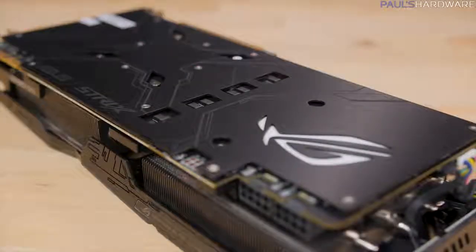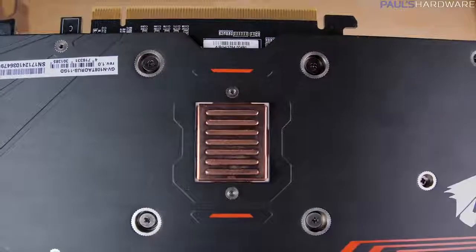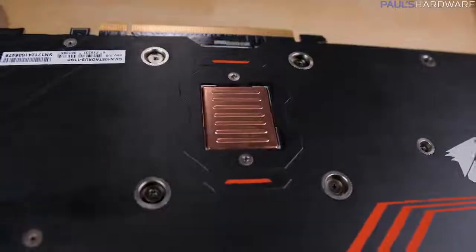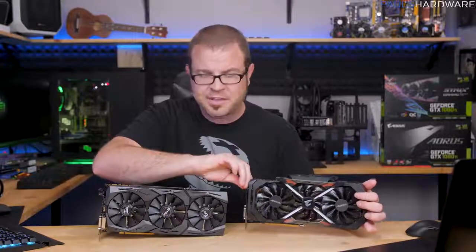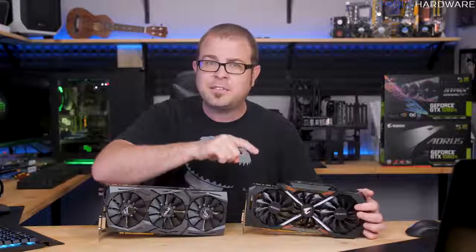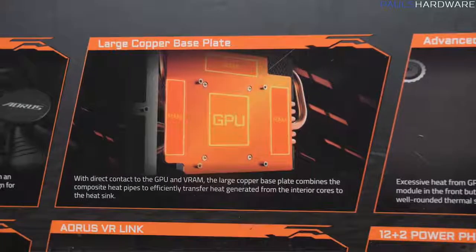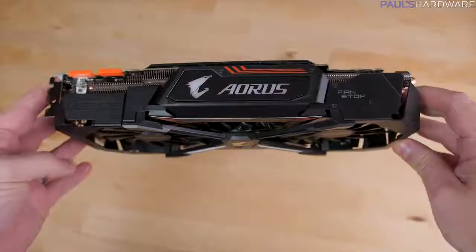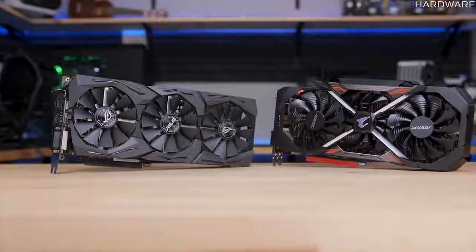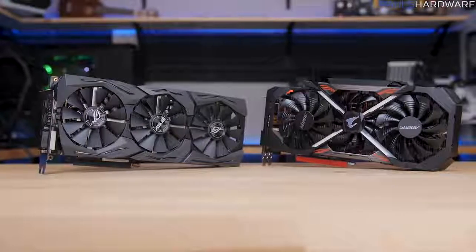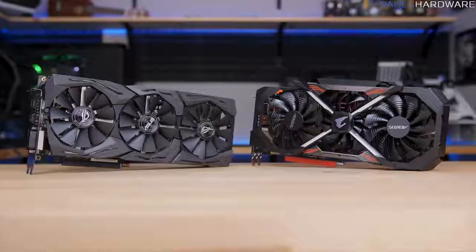I would give AORUS a hard time for their copper GPU backplate panel that they put on there, which Gamers Nexus did a video on and has shown to be pretty much pointless when it comes to actual cooling, but they do have a massive GPU and memory cooling plate on this card on the front side of it where it matters a little bit more, so hopefully that makes up for it. Both cards, though, are very well built. I would give the edge to the AORUS, though, here for that all-metal shroud.